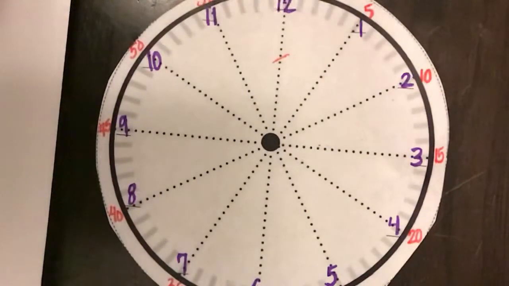Today we're going to be doing lesson 14 in our math. This is planned for Monday, May 4th. And so we are working on time to the nearest 5 minutes. We touched on this and talked about this on Friday. So we're just going to continue with what we have been working on.